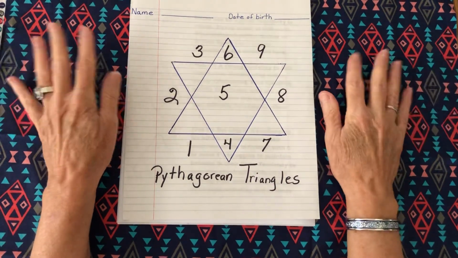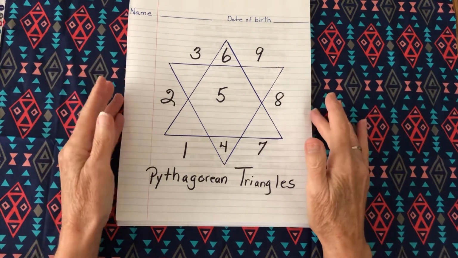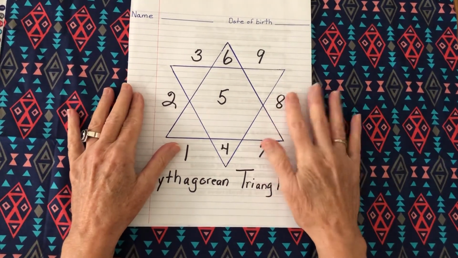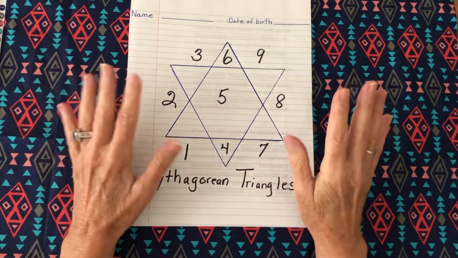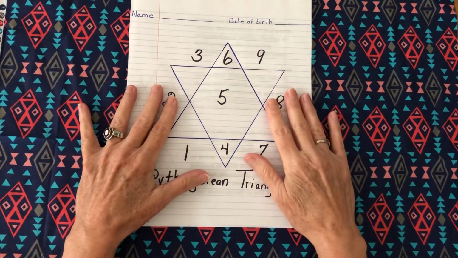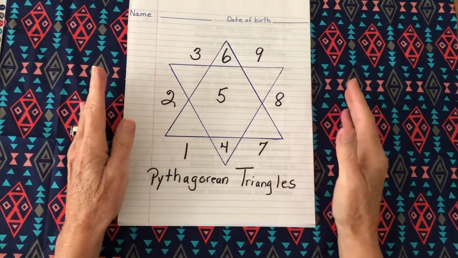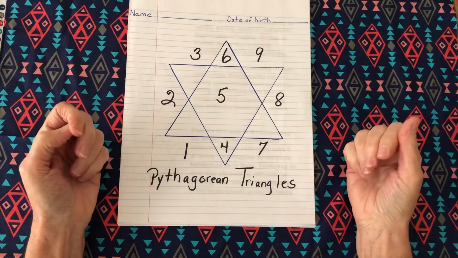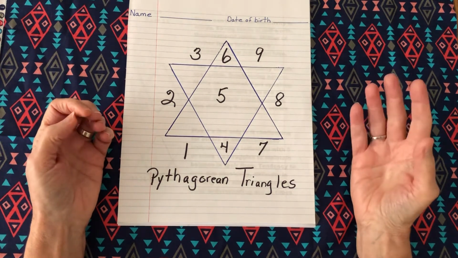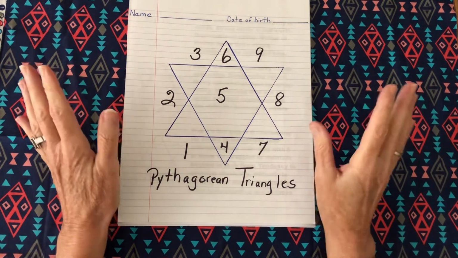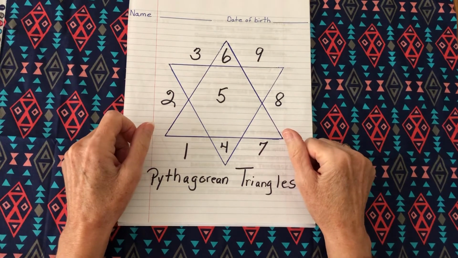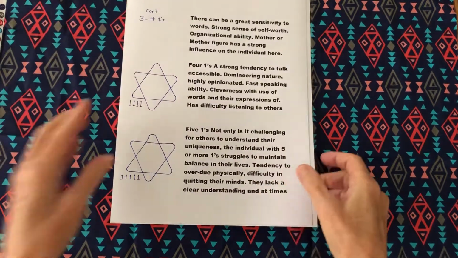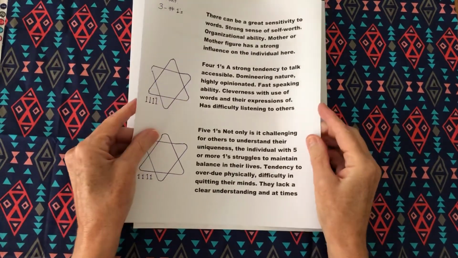But as I said earlier, we will look at that more in depth as we continue with discovering who you are, how you can understand yourself and others when you put these numbers that you were born with in your personal 6-pointed star. Folks, if you have any questions whatsoever, please feel free to email me or leave it in the comment box.